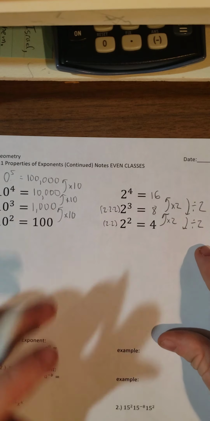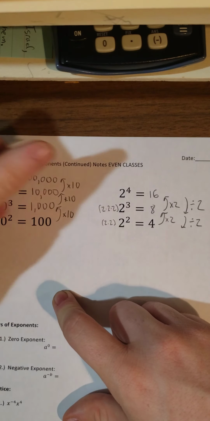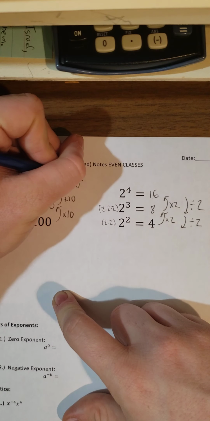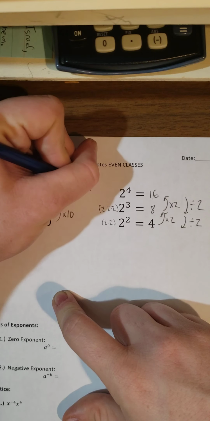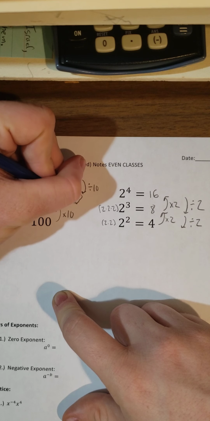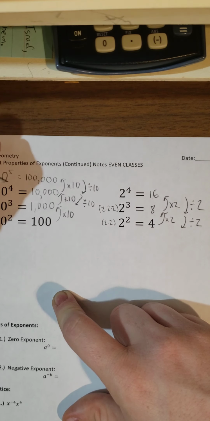Okay. This works the same way with 10 as the base. It'll work the same way for all numbers. If we're starting at 10 to the 5th, that is 100,000. In order to get down to 10 to the 4th, we need to divide by 10. And we're going to divide by 10 at each step to get to the next number if we're going to decrease the exponent by 1.